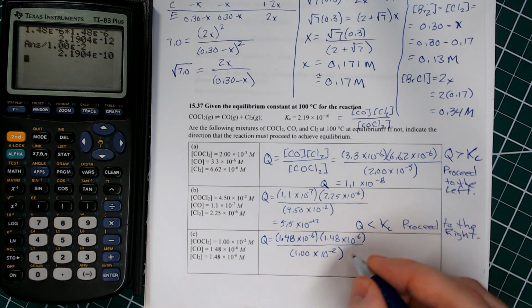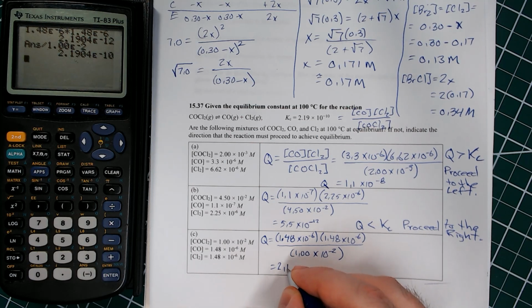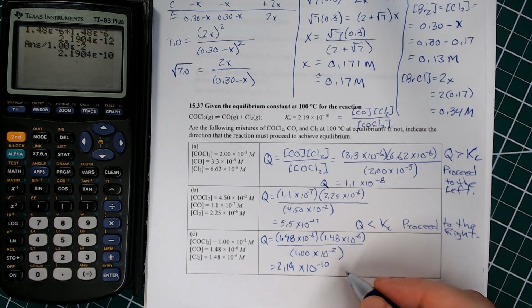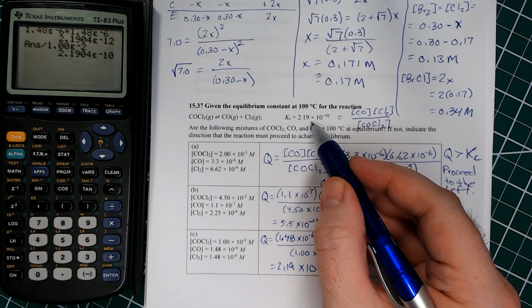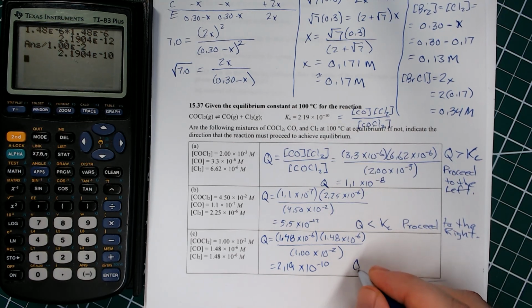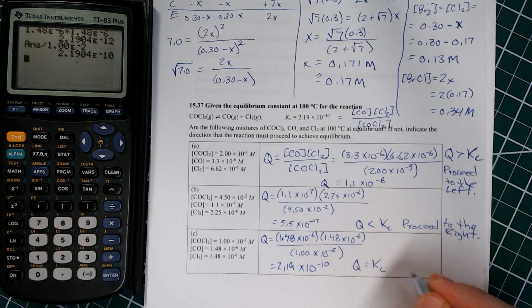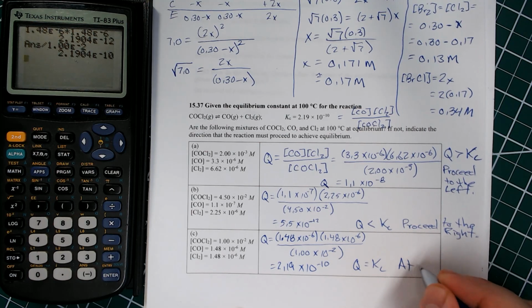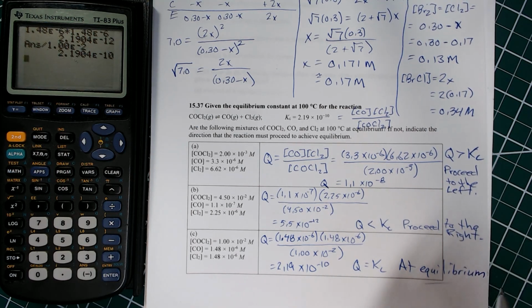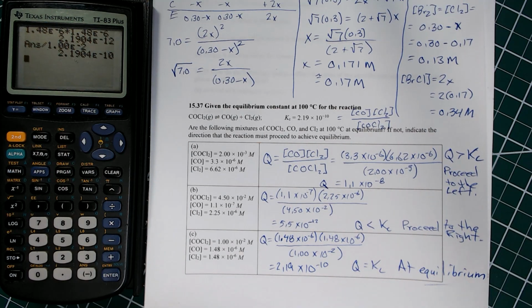And that gives us 2.19 times 10 to the negative 10. You'll see that that is equal to Kc. So Q is equal to Kc. Therefore, we are at equilibrium. So that reaction is at equilibrium.